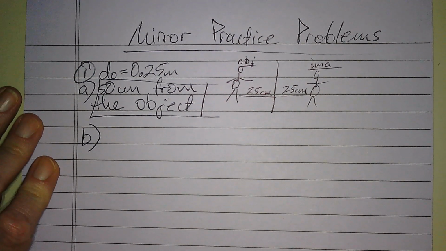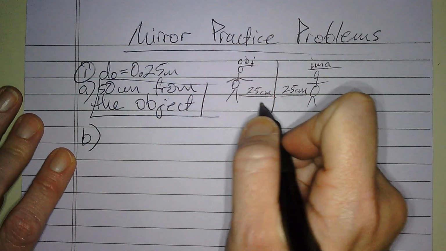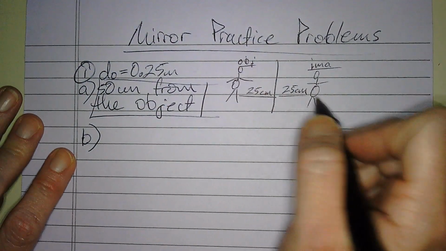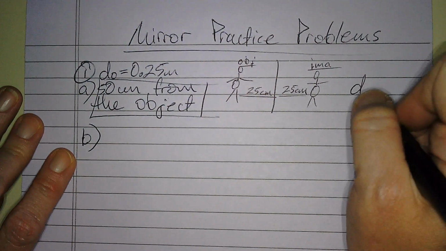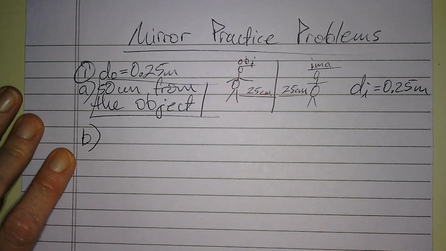To know the magnification, I would have to know the height of the image or the height of the object. I know that DO is 0.25 meters, so I know that DI is also 0.25 meters.